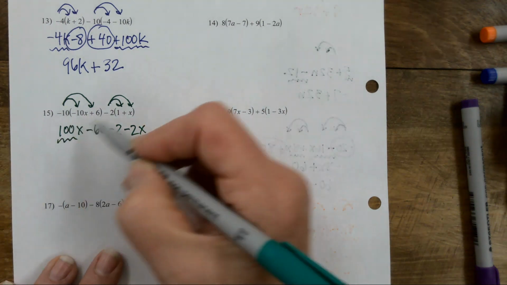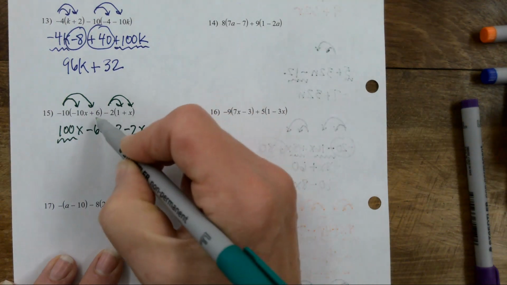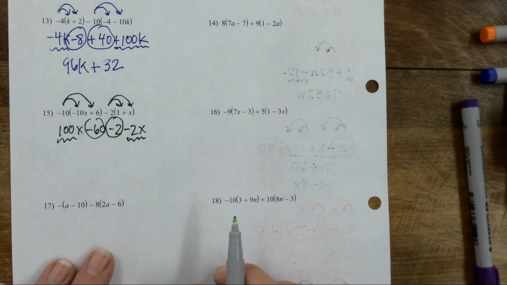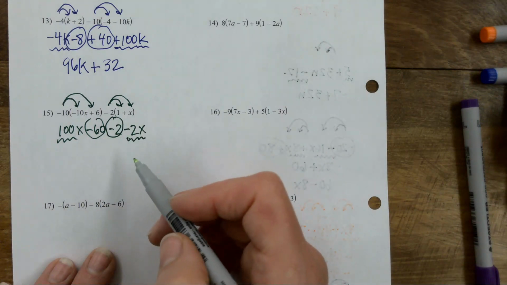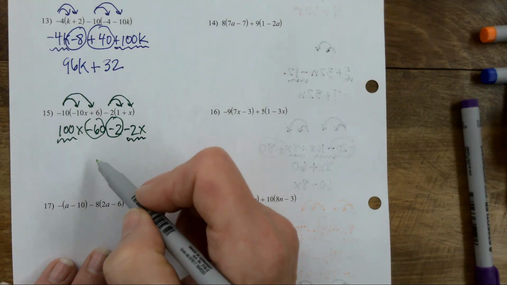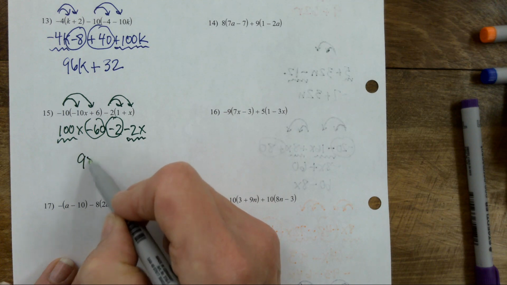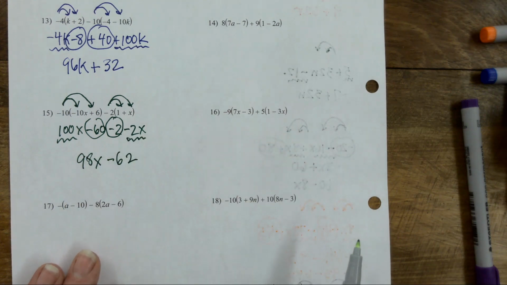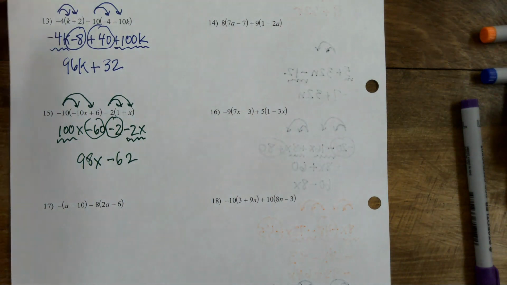Combine your like terms. What did you get? Got it. 98x minus 62. Beautiful job. Excellent. Excellent work. We're down to 2 more together.